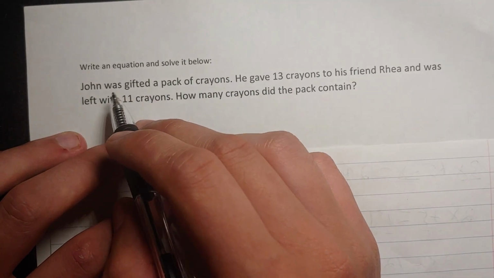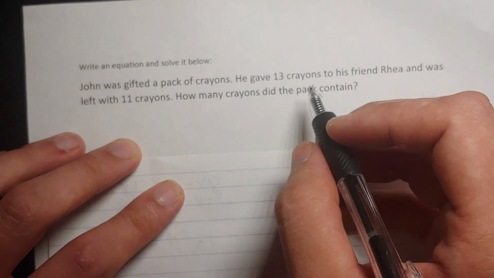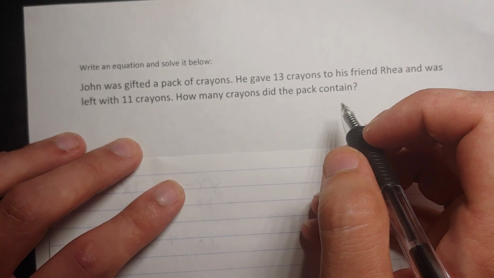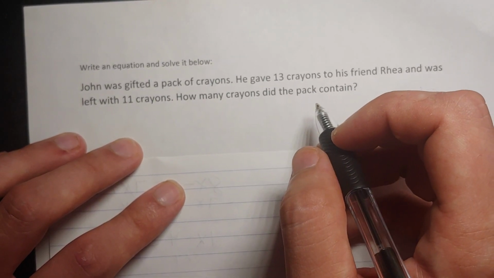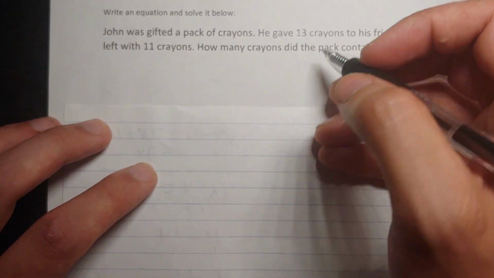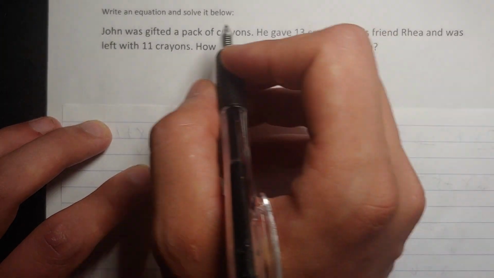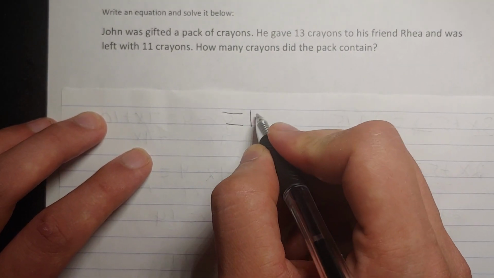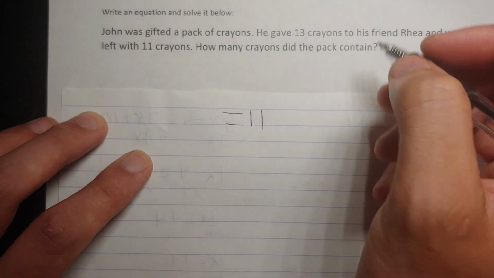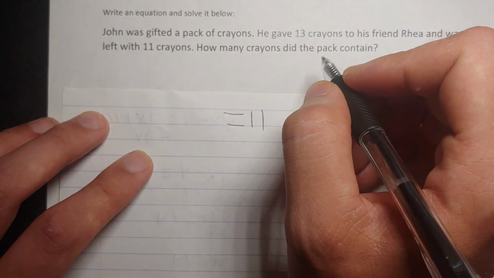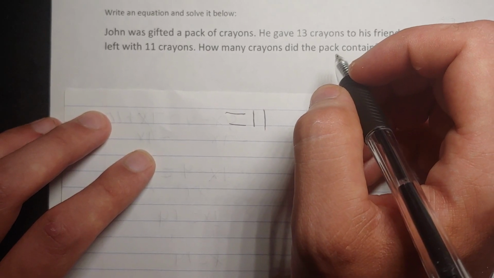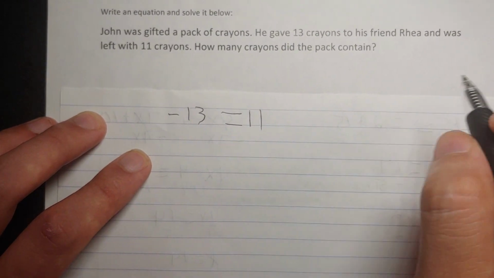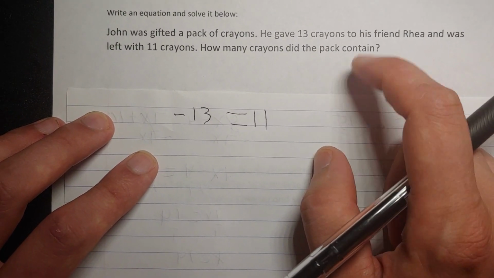So here we have John was gifted a pack of crayons. He gave 13 crayons to his friend Rhea and was left with 11 crayons. How many crayons did the pack contain? So if we look here, he was left with 11 crayons. So that's a final total. So we're going to have an equals 11. If he gave 13 crayons to his friend, well, that means he got rid of them. And to get rid of things, we subtract things. So that would be minus 13.